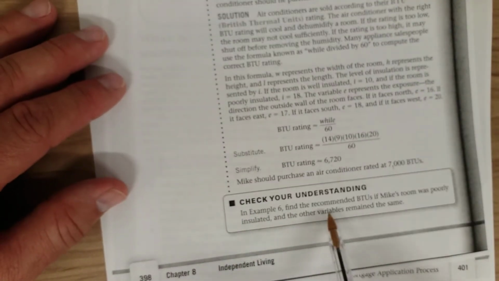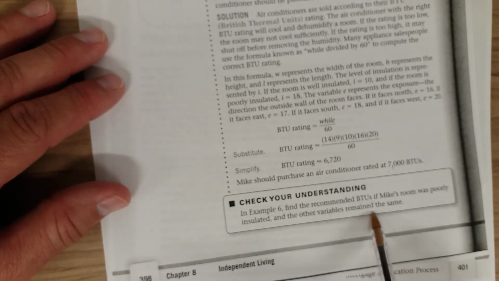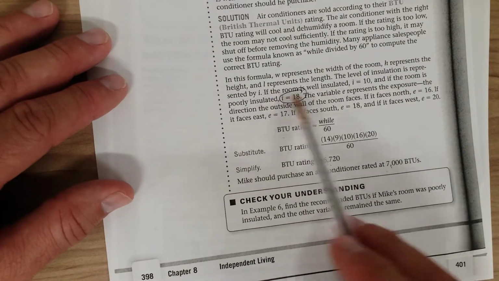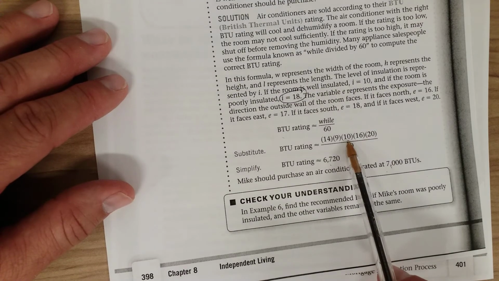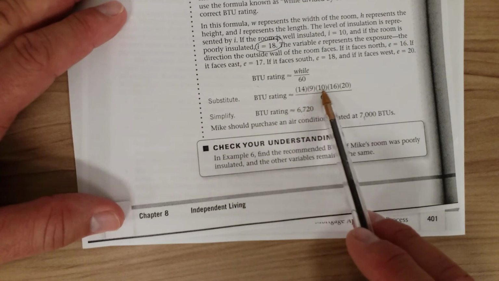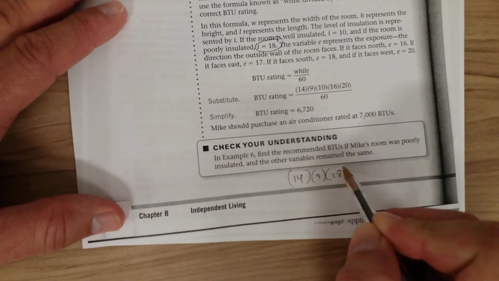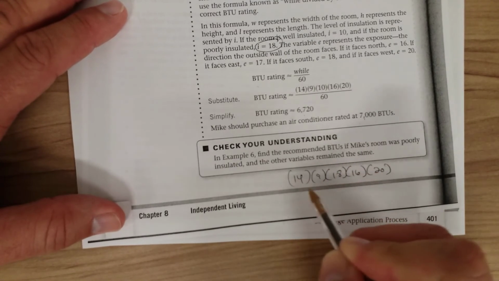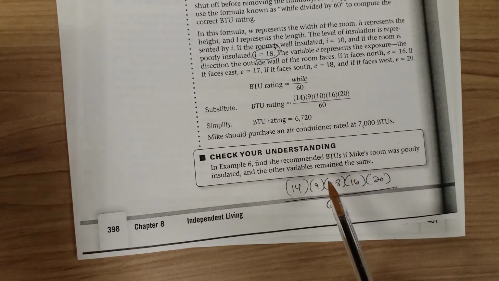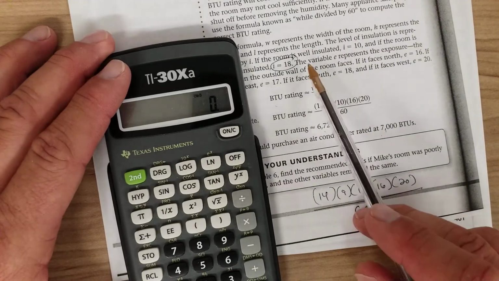In this last example, find the recommended BTUs if Mike's room was poorly insulated and the other variables remain the same. So if it's poorly insulated, then I is going to change to 18 rather than 10. So this number would change to 18. So we would have all the other ones the same, 14, 9, 18, 16, and 20, multiplying those together and dividing by 60. So they're saying everything's the same except he doesn't have a well-insulated room. It's poorly insulated, so we're going to change that one number from a 10 to an 18.